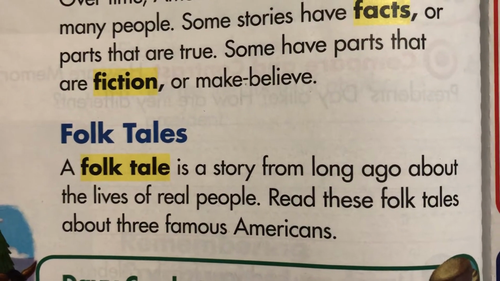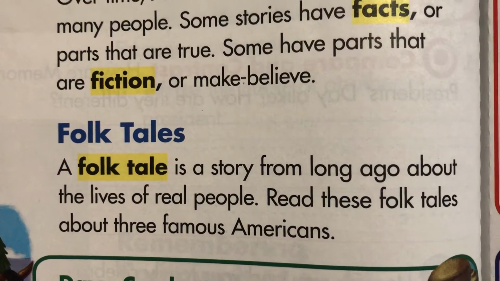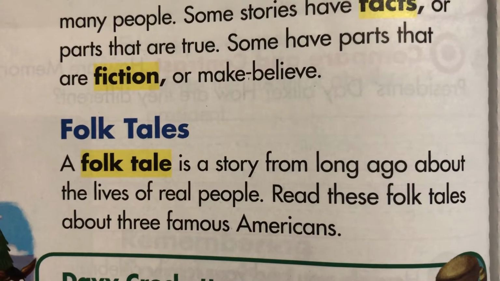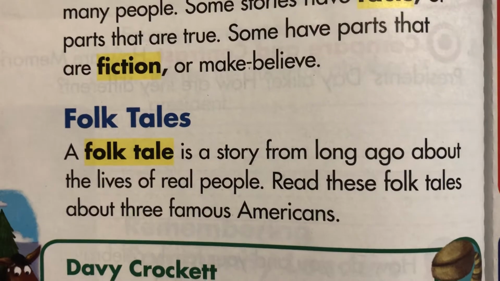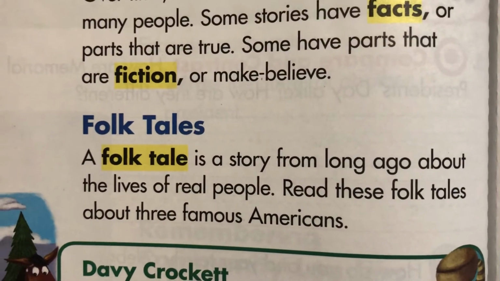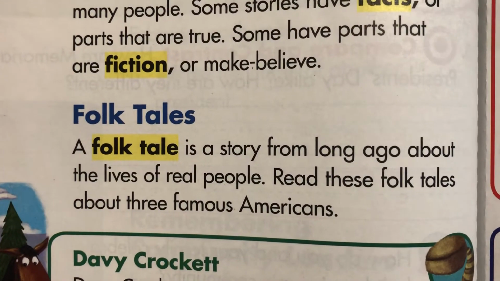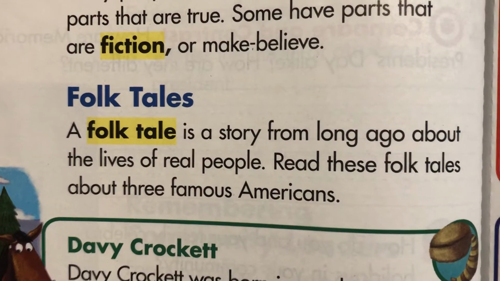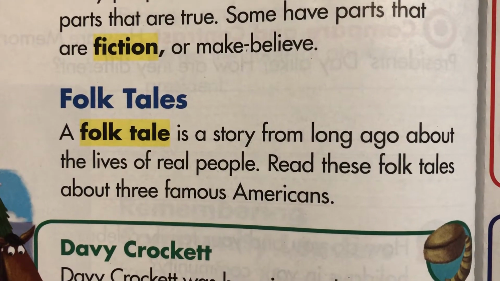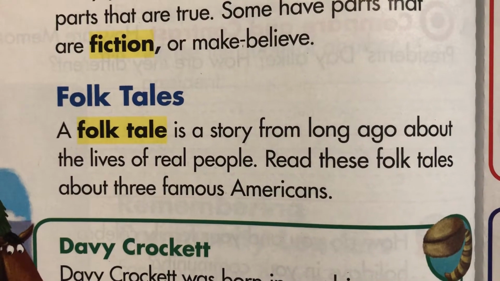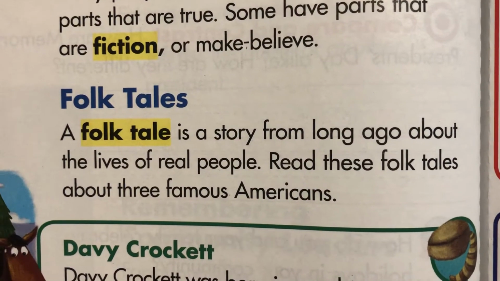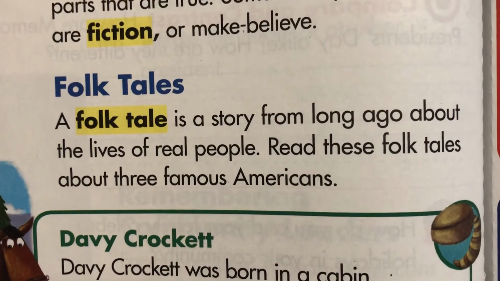You'll see these stories, your book's not going to say it, but when it's a folk tale, something from a long time ago that's passed down, usually the people are true, but we're not always 100% sure if the information is correct or not, unfortunately. But we'll read these 3 here.